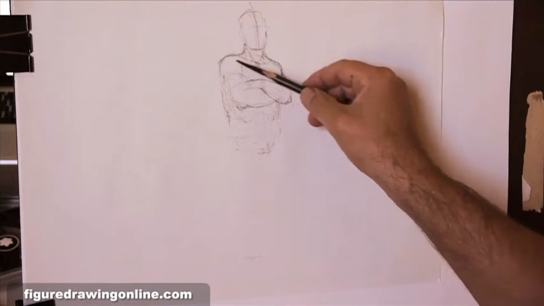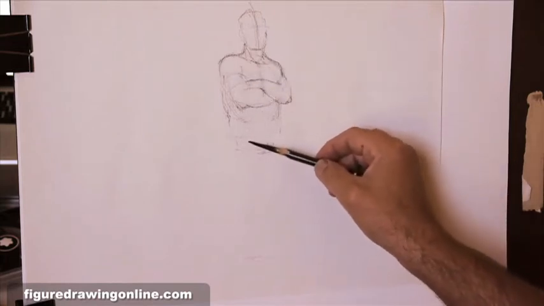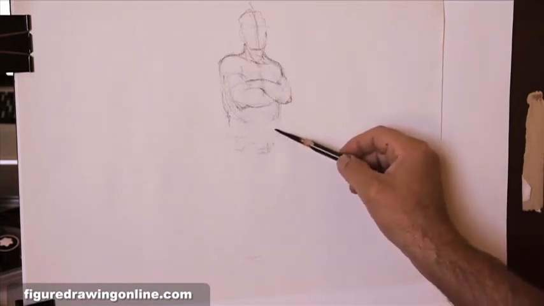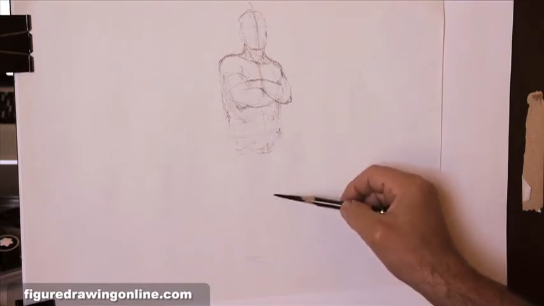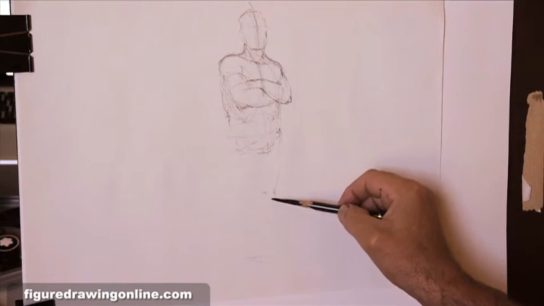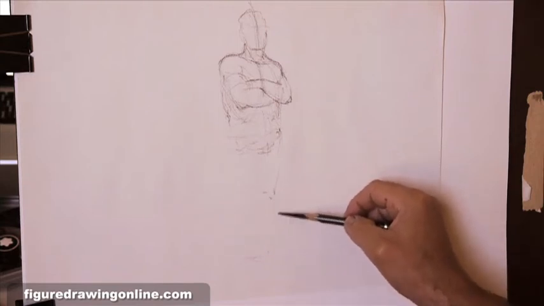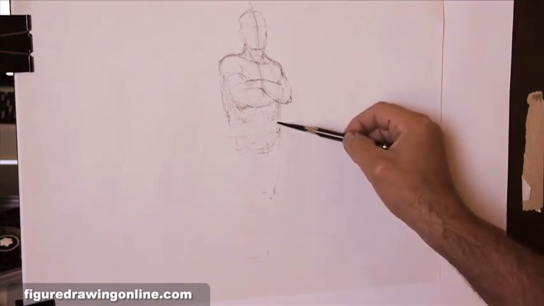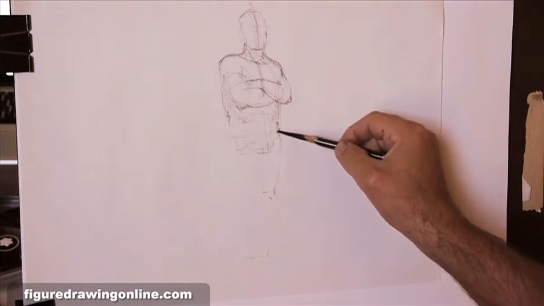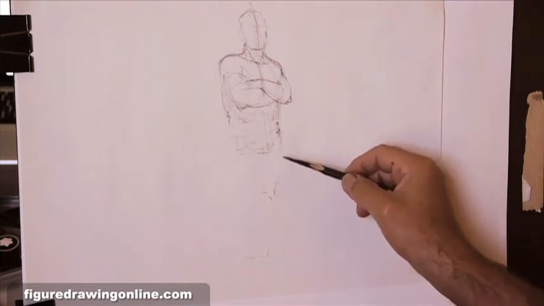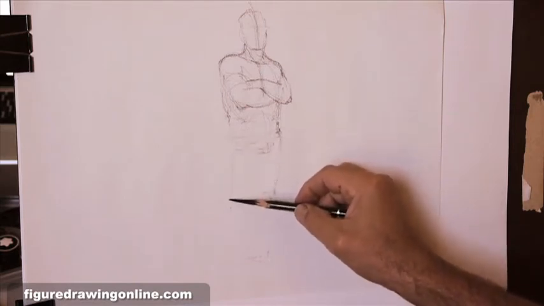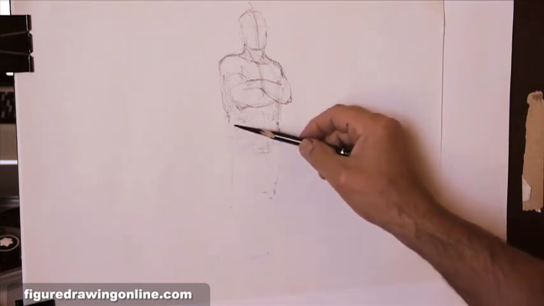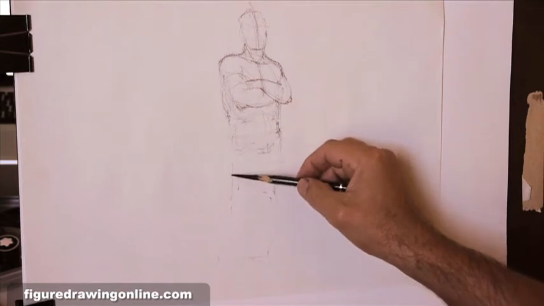And then we have the rib cage kind of shifted this way. Maybe it would be a good idea to have this figure standing on one leg. To have the weight on one of the legs, not stand on one leg, of course, and the other one just sort of in a bit of a contrapposto.